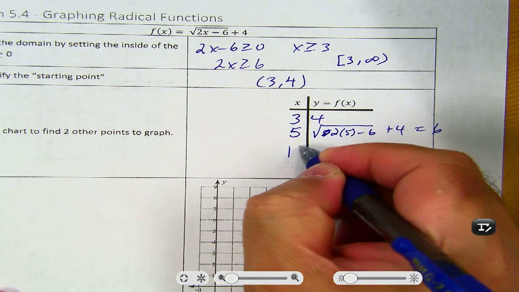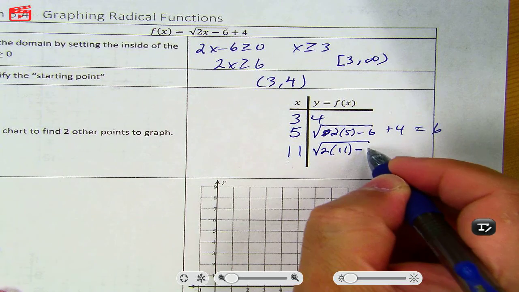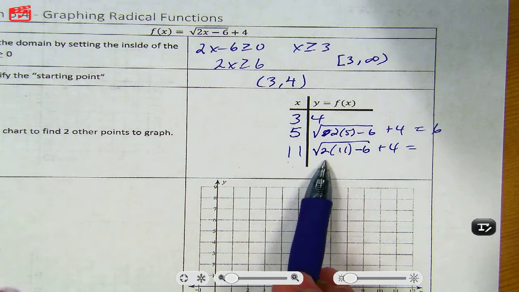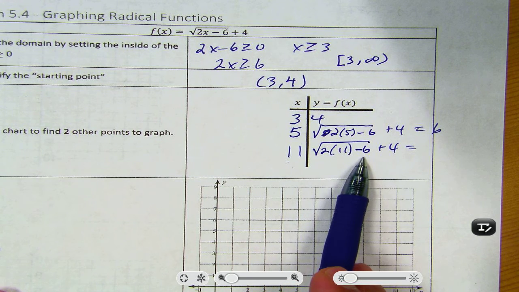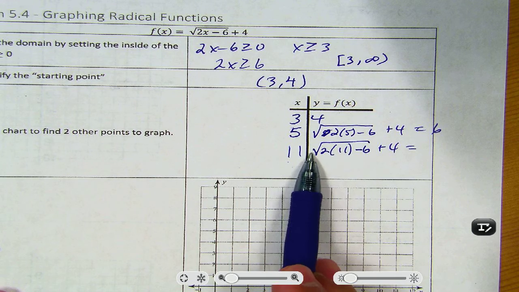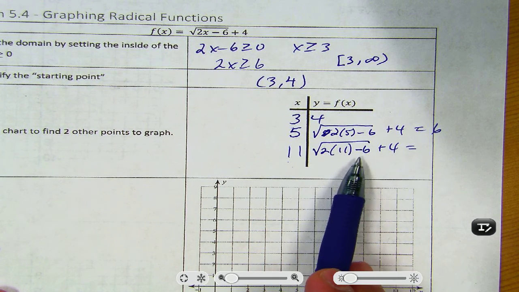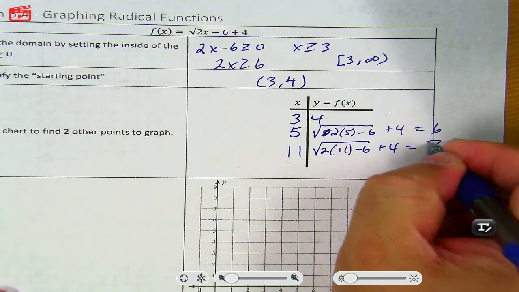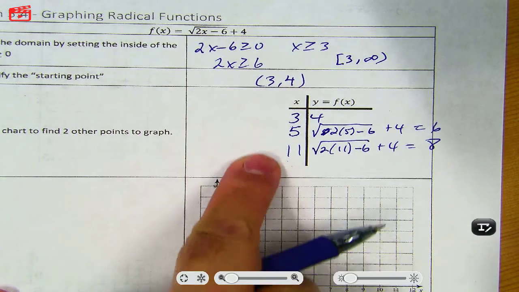So I'm going to try 11. So 2 times 11 minus 6, and then the plus 4. So 2 times 11 is 22. Minus 6 is 16. What's the square root of 16? You got to take the square root first. Square root of 16 is 4, and then you add 4, and you get 8. All right, so I want 3 points. These are my 3 points.